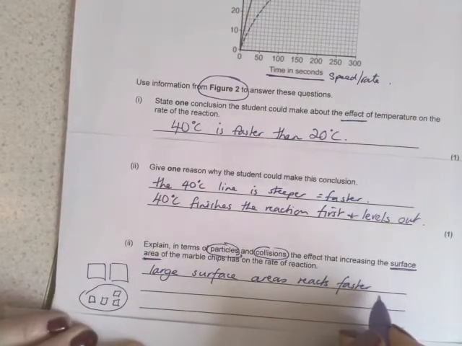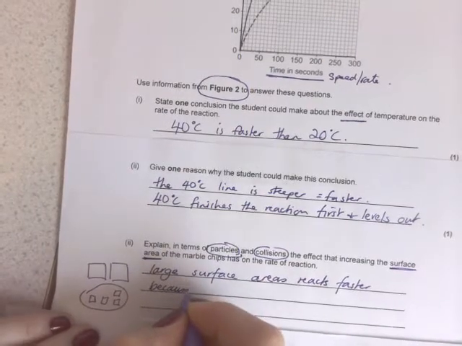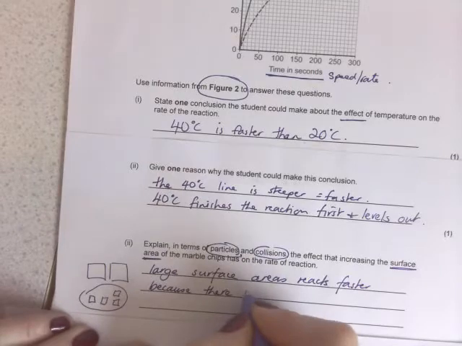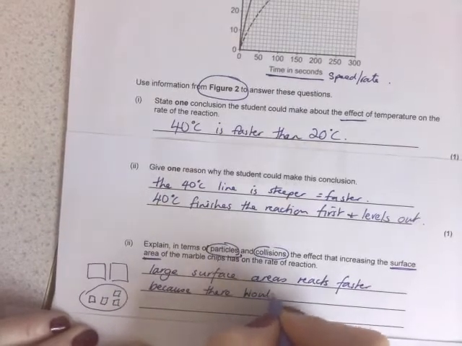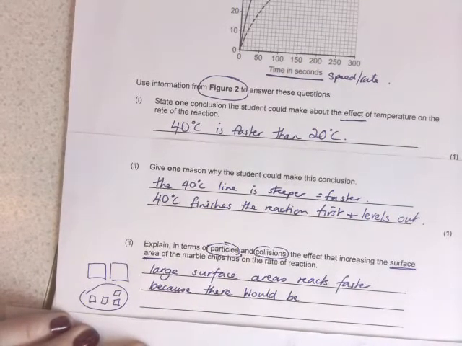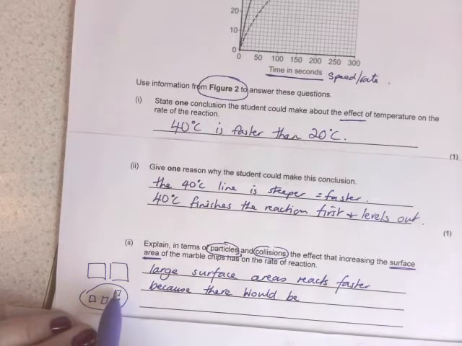Now I'm going to use these two words: particles and collisions. Things can only react if they collide. The reaction can only take place if the particles collide. If there's all this surface area here, the particles are going to bump into it much more quickly.